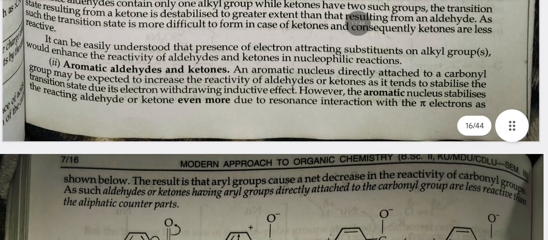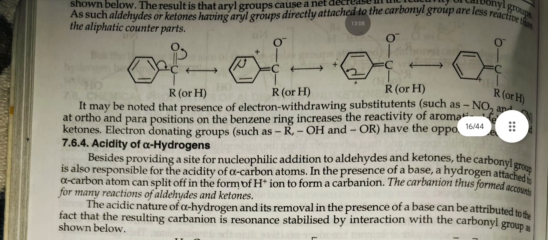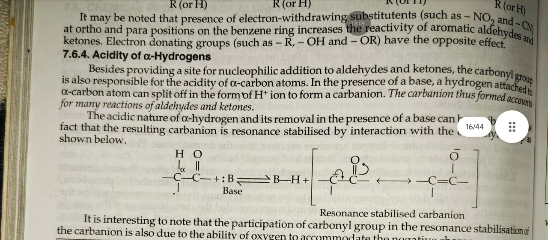Second, aromatic aldehydes and ketones. An aromatic nucleus directly attached to a carbonyl group may be expected to increase the reactivity of the aldehyde or ketone, as it tends to stabilize the transition state due to its electron-withdrawing inductive effect. However, the aromatic nucleus stabilizes the reacting aldehyde or ketone even more due to resonance interaction with pi electrons, as shown below.